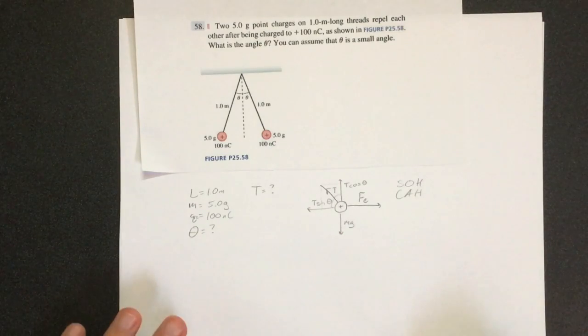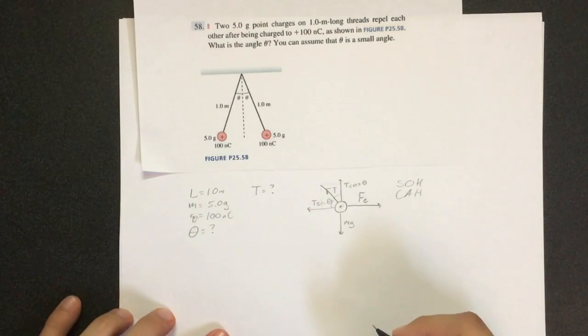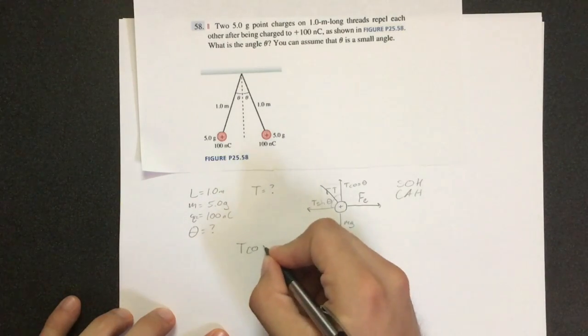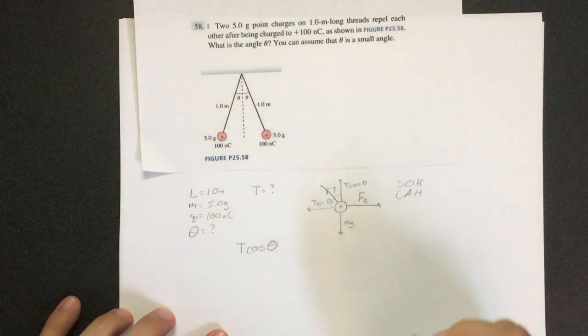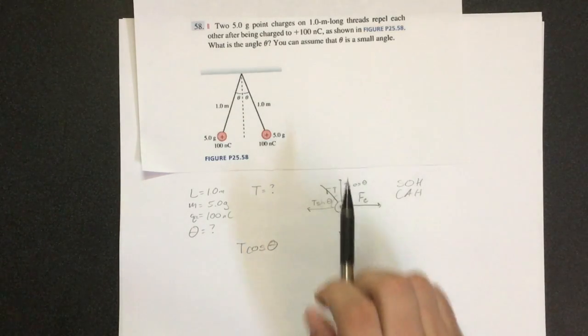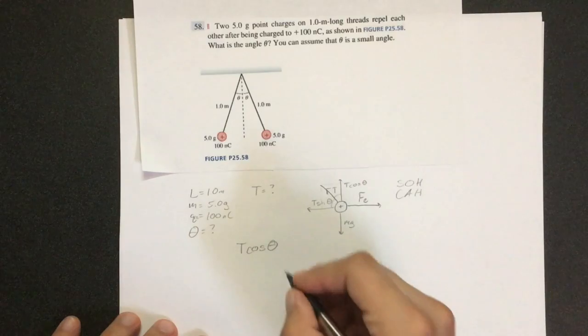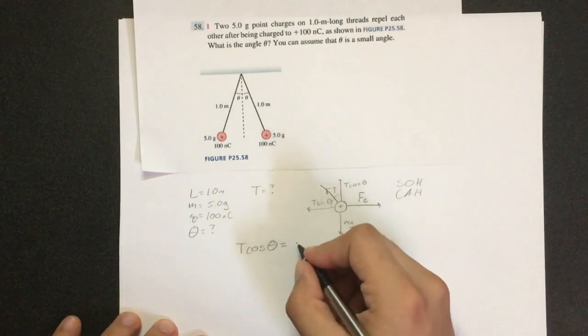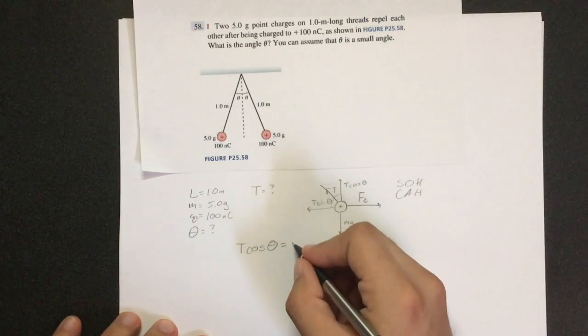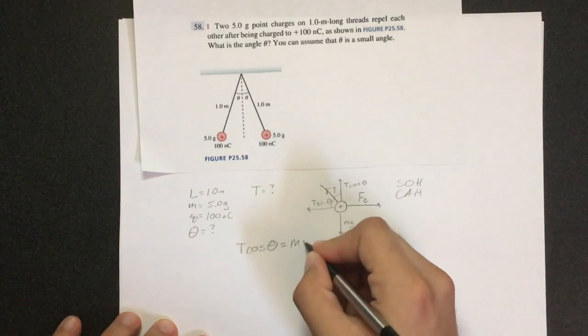Now, another thing that we can break down even further is tension cosine theta. Because it is pointing directly up, it is the equal and opposite force of gravity. We all know that force of gravity equals mass times gravity, so we can easily set it up like this.